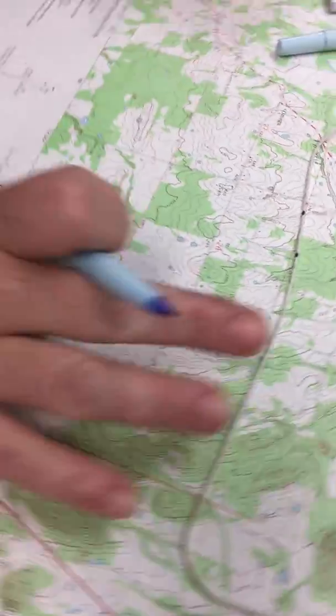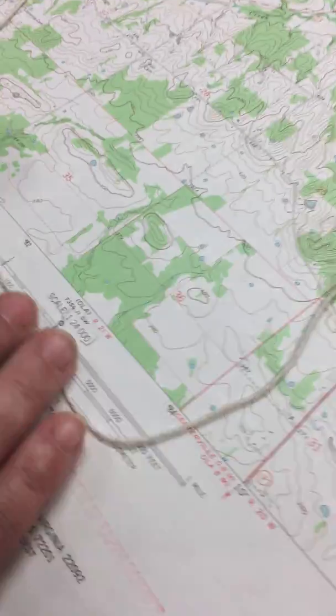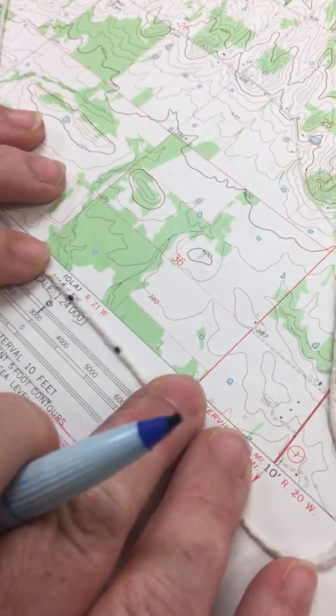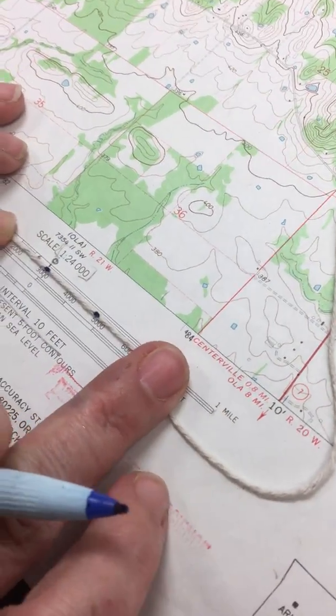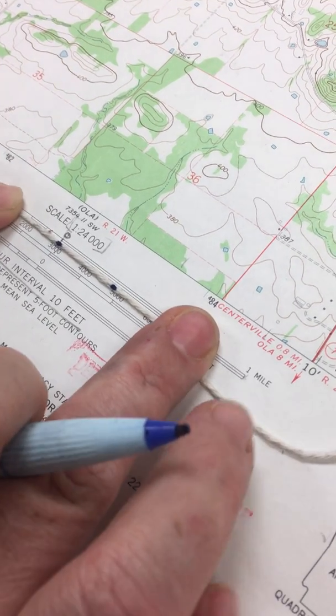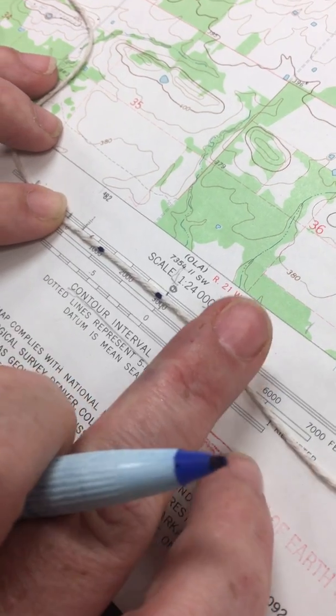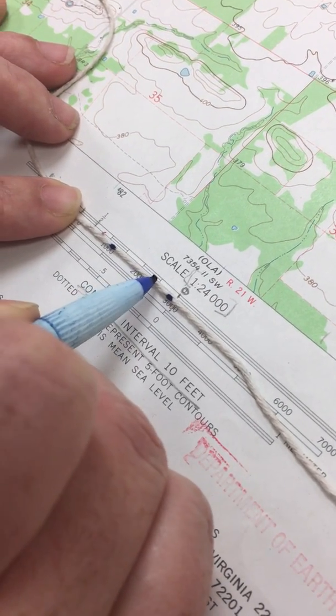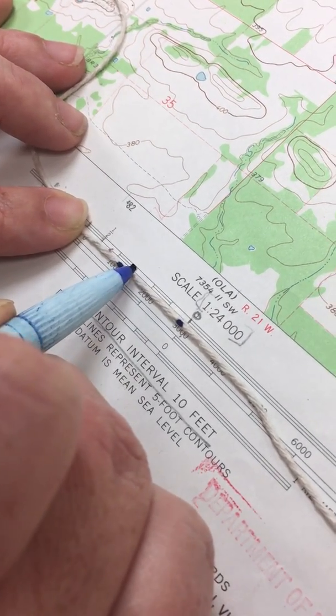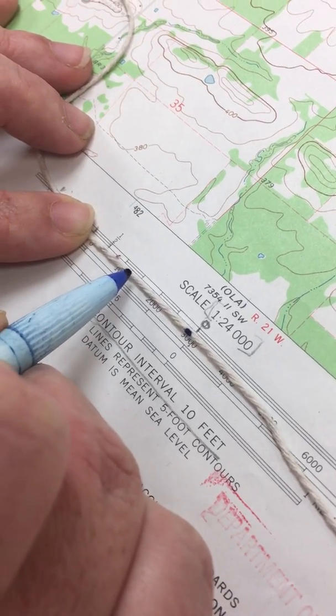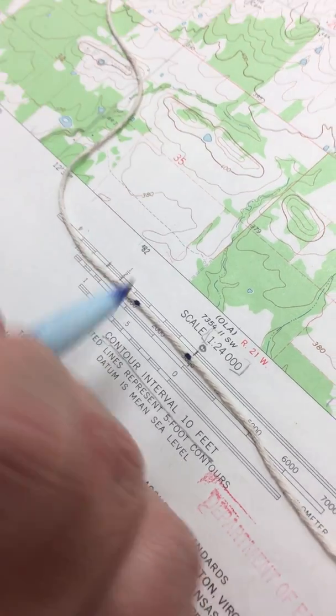I'm going to take it down here, back to the scale bar, and take it to the 0. Obviously, it's not going to be a complete mile, right? So let's put it over here on the fractional side. Match it up with a 0, 1/10, 2/10, 3/10. We're right in the middle, so that's going to be 0.35.